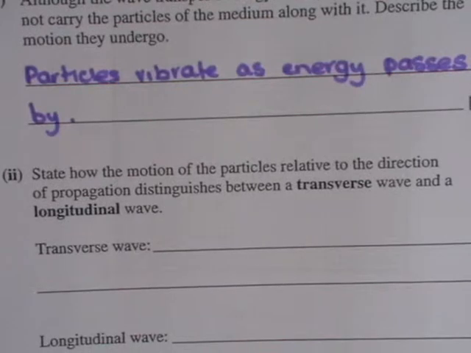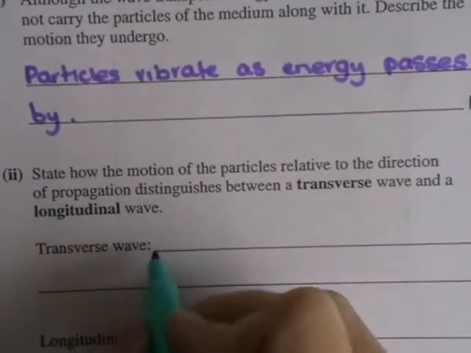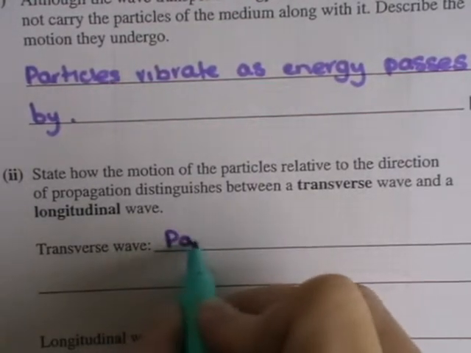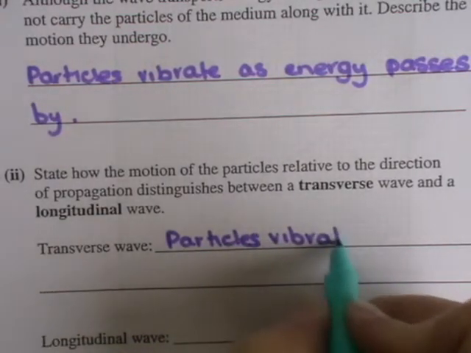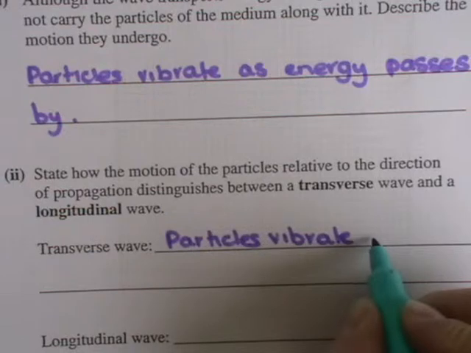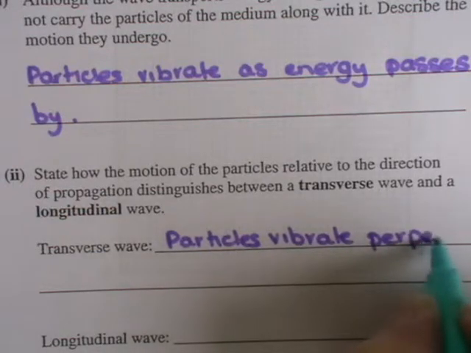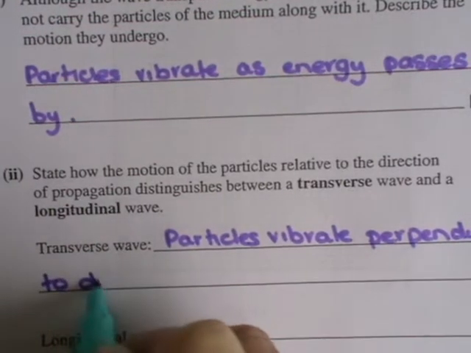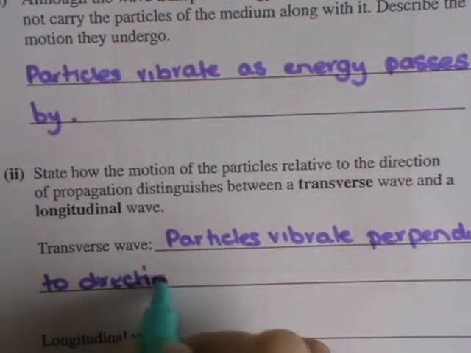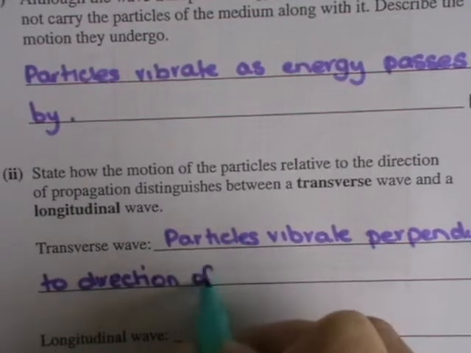That's just your definitions, if you know your definitions. So a transverse wave, the particles vibrate in a direction which is perpendicular to the direction of propagation.